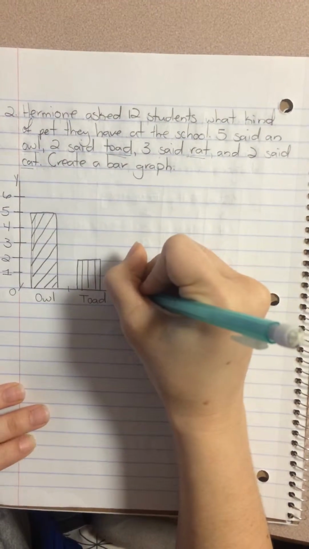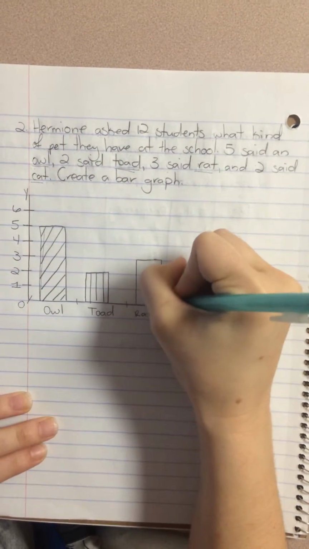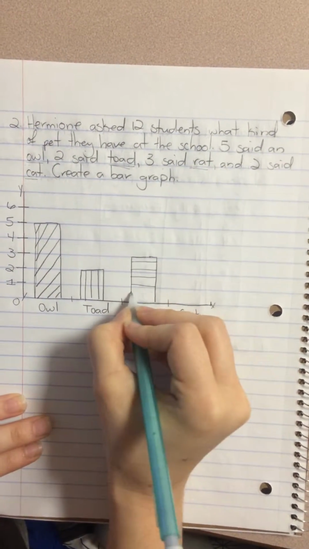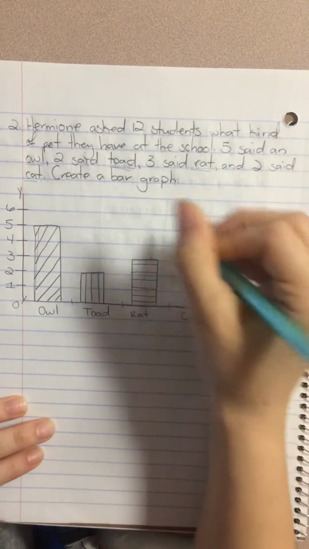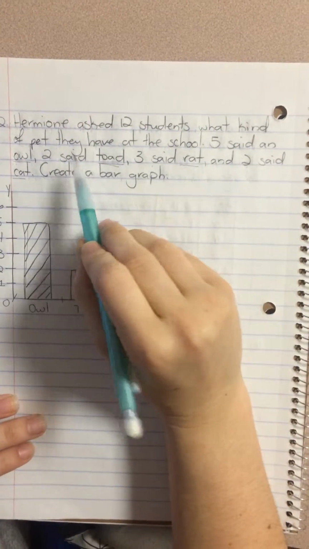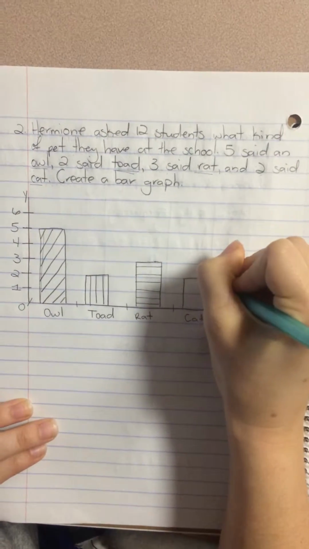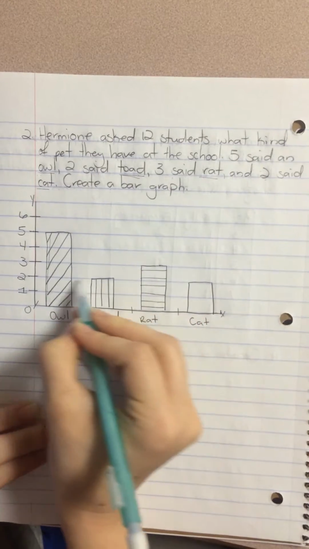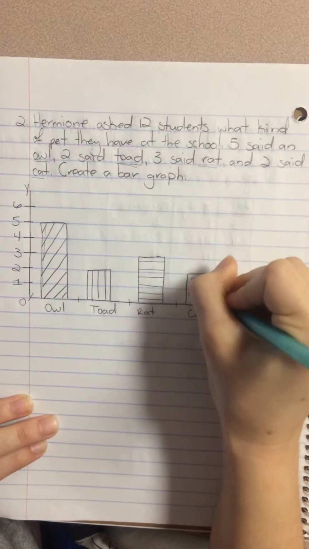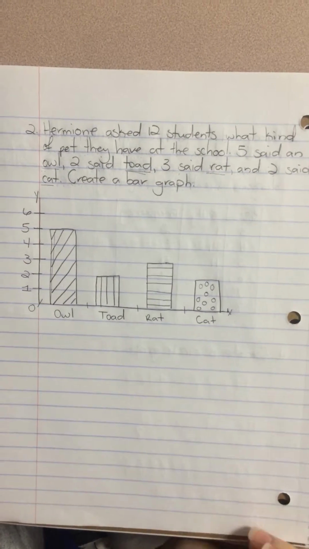And we have 3 rats, so we go up to 3, across, and down, and these lines will be going like this, so we know that that equals our rats. And then our last one is cats, and 2 students said that they have a cat, and we know that 2 students said that they have a toad, so we can bring them up to the same height as the toad. But it is always good to go across and check that we're at 2. And then these ones can have circles to represent spots on a cat. And that is how you create a bar graph.